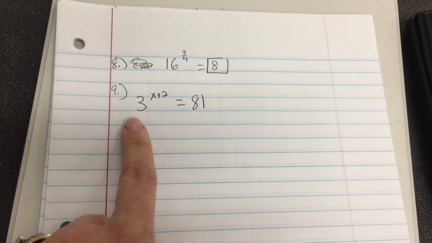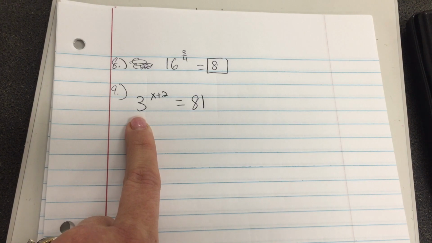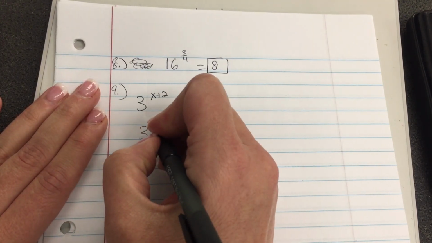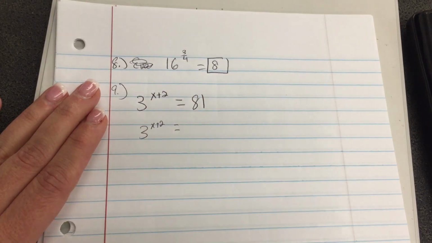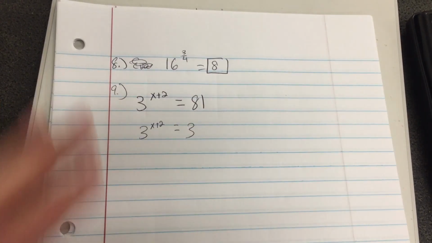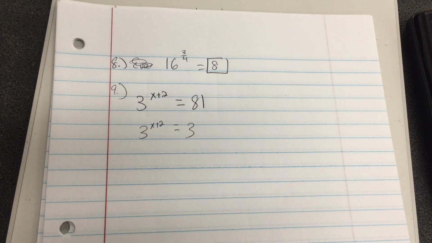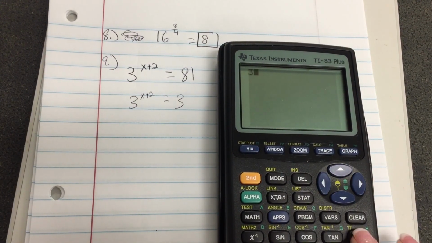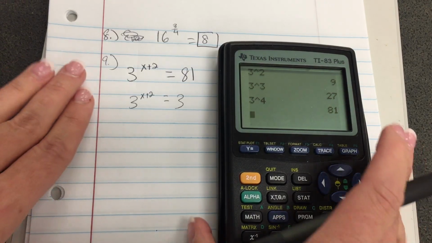So we see that the base right here is 3. So we're going to leave 3 to the x plus 2, and then we're going to figure out 3 to the power of what is 81. Now, you can go in and say 3 to the power of 2, 3 to the power of 3, not there yet, 3 to the power of 4, 81, okay?